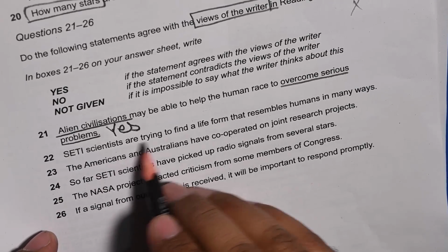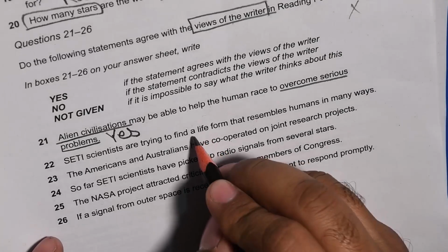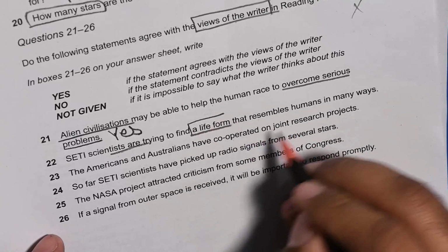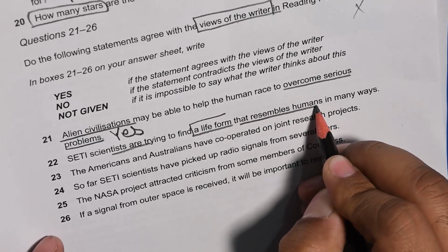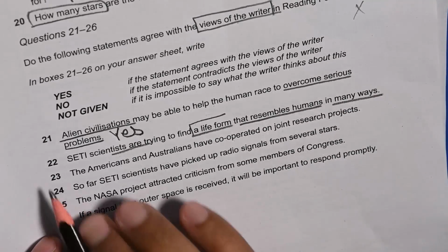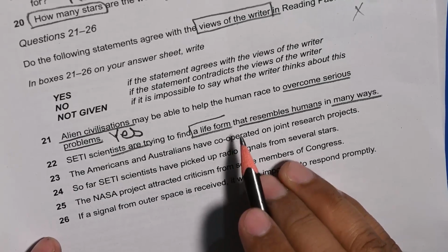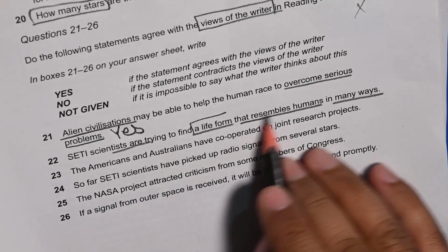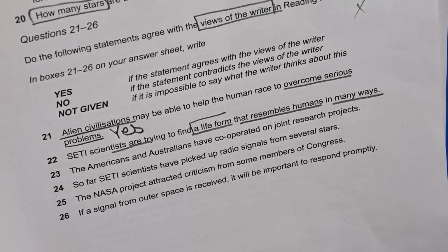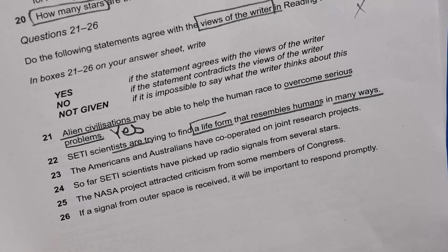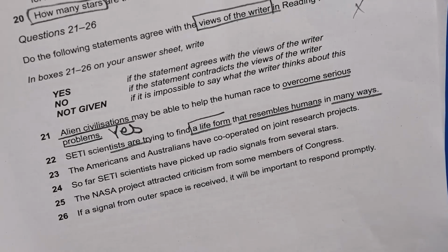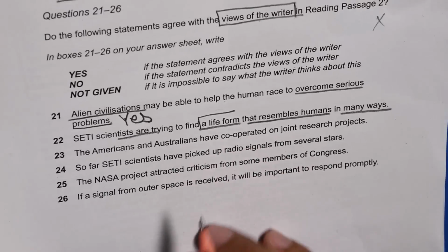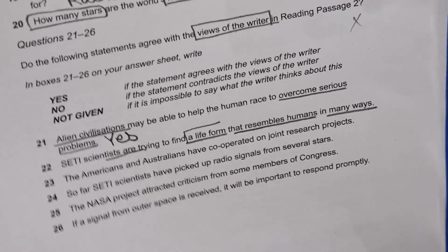SETI scientists are trying to find a life form that resembles humans in many ways. If they are trying to find a life form that resembles humans in many ways, the answer is true. If it is different, then false. Or if they are trying to find something else, then it is false. And if they don't say anything about what they are trying to find, then it is not given.